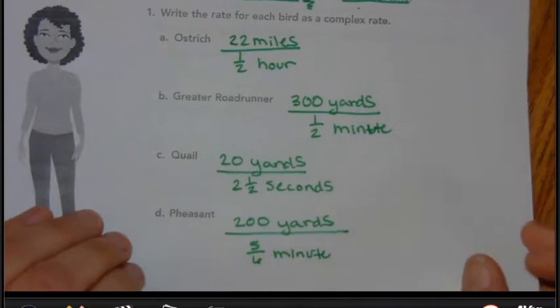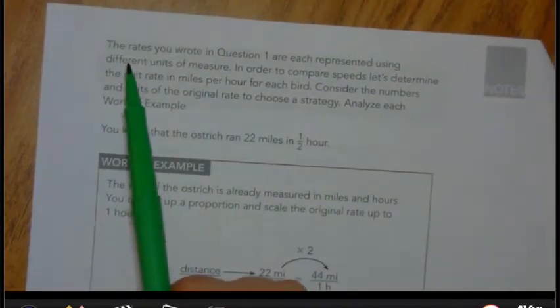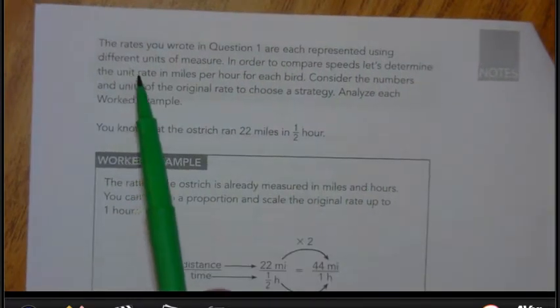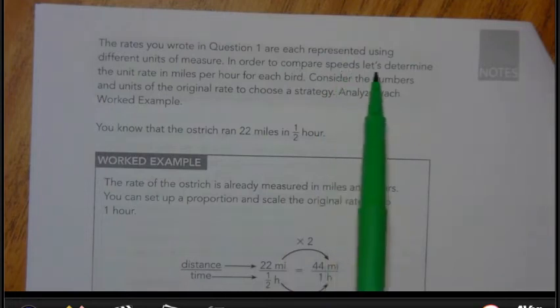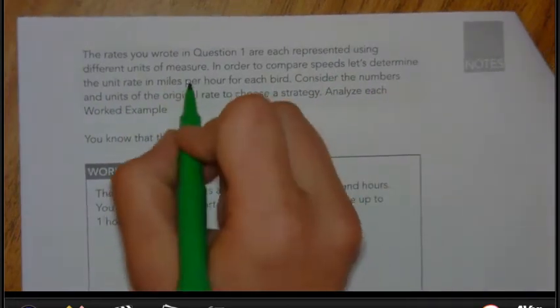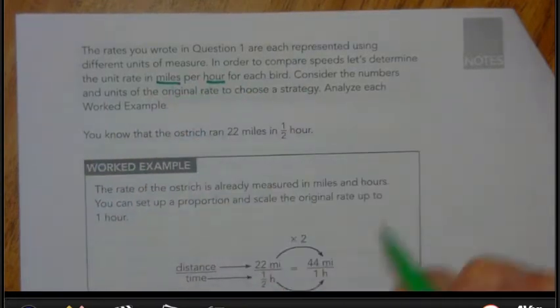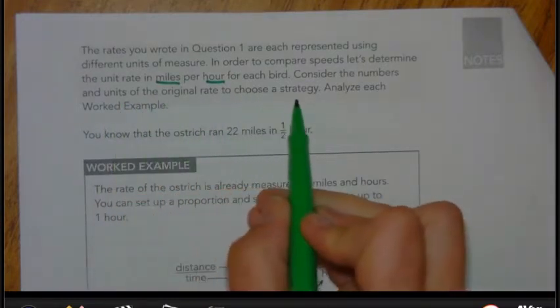Okay. But listen, can we really compare all of these? Well, I don't think so, because I got all different types of measurements. So let's see. The rates you wrote in question 1 are each represented using different units of measure. In order to compare the speeds, let's determine the unit rate in miles per hour, so in miles per hour for each bird. Consider the numbers in units for the original rate to choose a strategy.